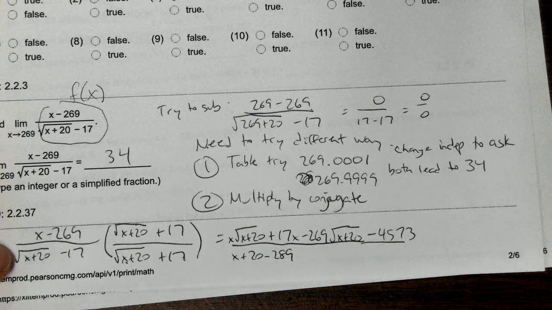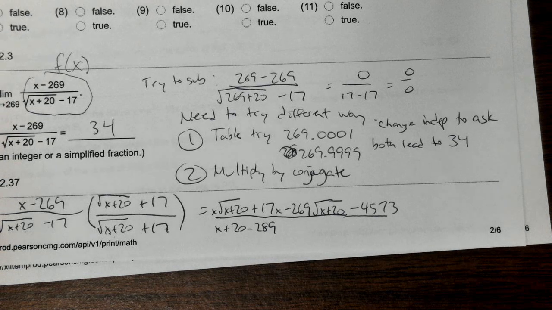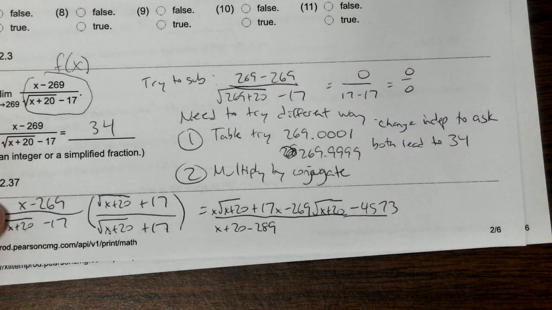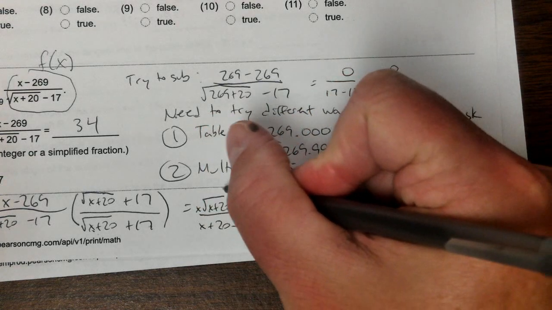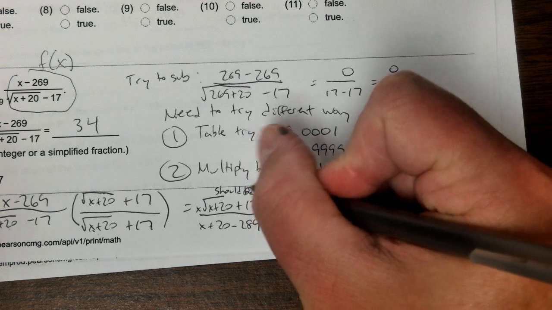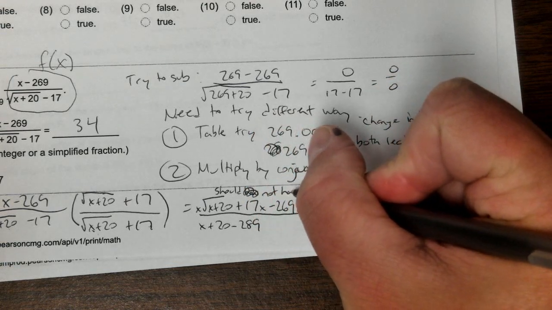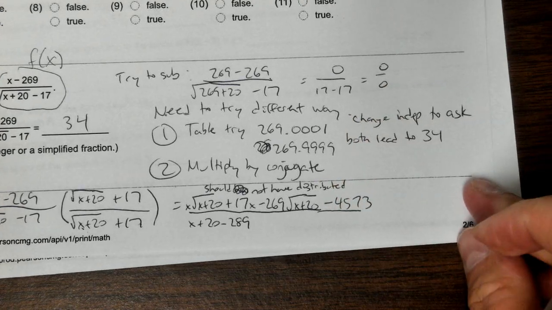Okay, so I just realized even though that's correct, I probably should have kept it factored out. I was getting ahead of myself. I should not have distributed. Sorry about that.